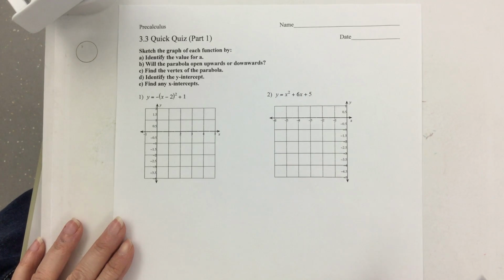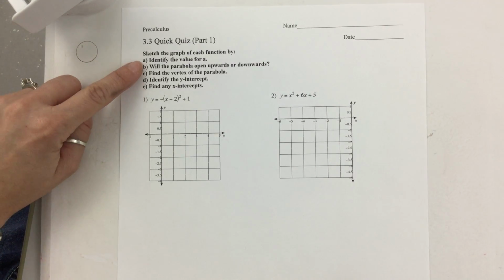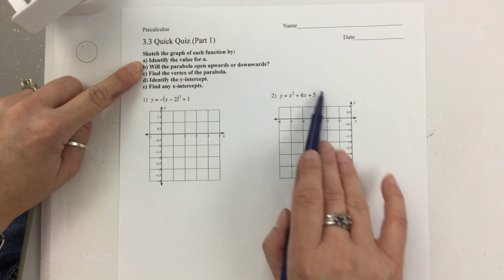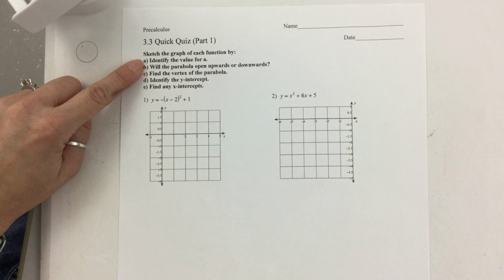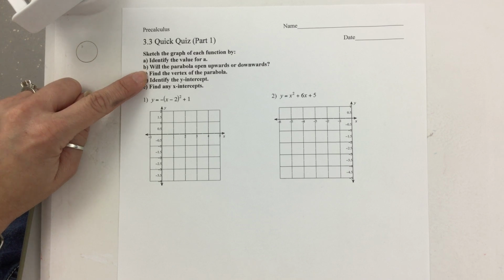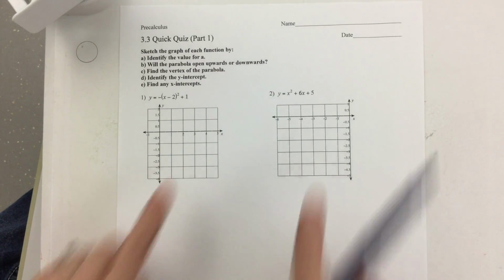This is where I'm going to grade on is it right or is it wrong. Just make sure that you go ahead. You have 1 equation in transformation form, 1 equation in polynomial form. A, what is the value for A? Based off of that, will the parabola open up or down? Find the vertex, identify the y-intercept, identify the x-intercept, and go ahead and graph it.